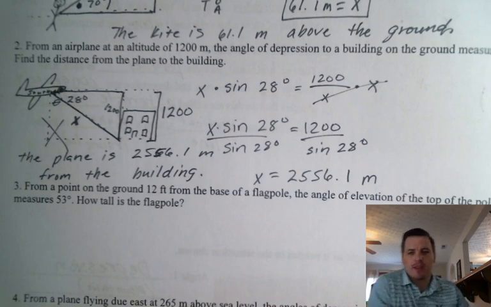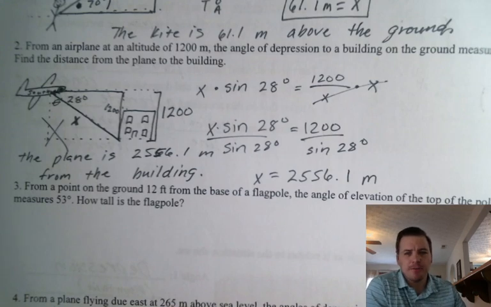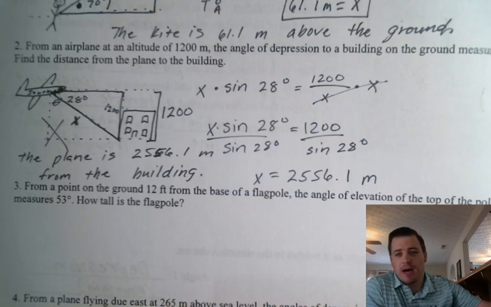You guys cool there? Give me a thumbs up if that makes sense to you. So now we're basically just applying trigonometry. Where can trigonometry be used in the real world?